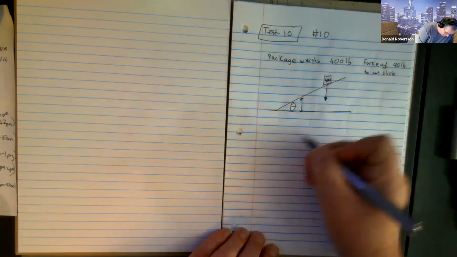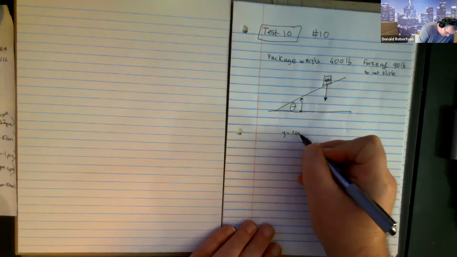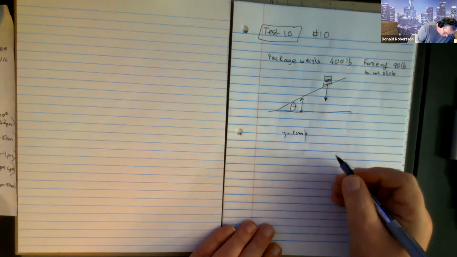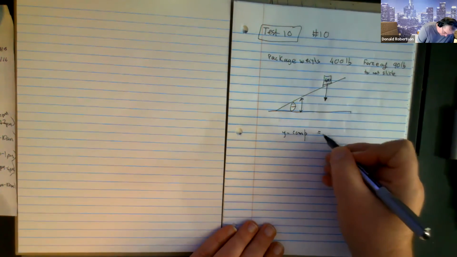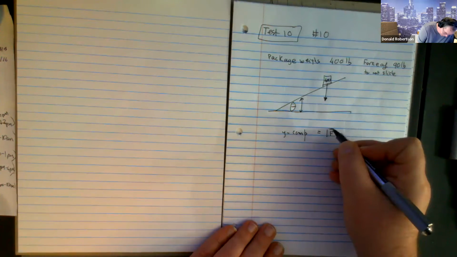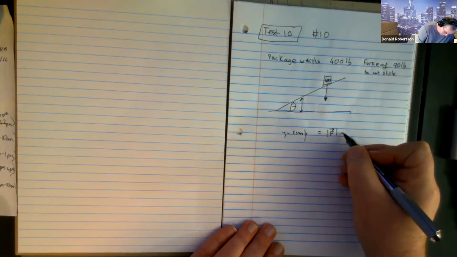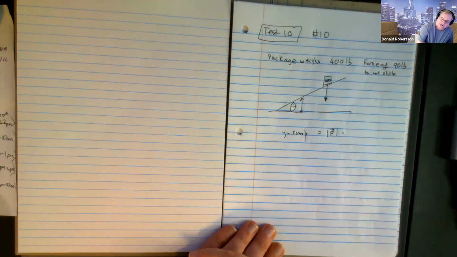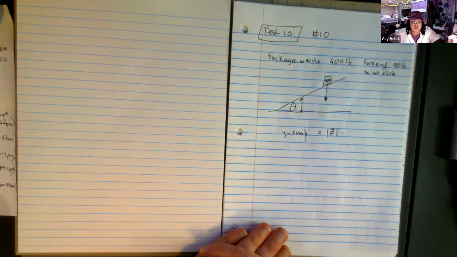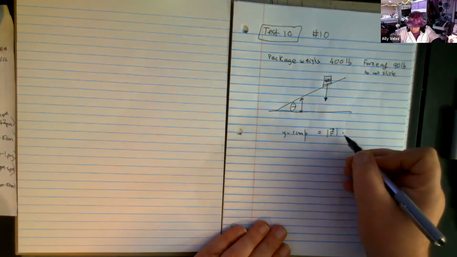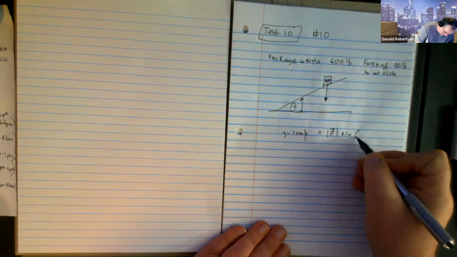This is the y component. The formula for the y component is basically the magnitude of the force times the sine or the cosine of theta. Which one gets you the y component of a vector? The sine. So we've got that.